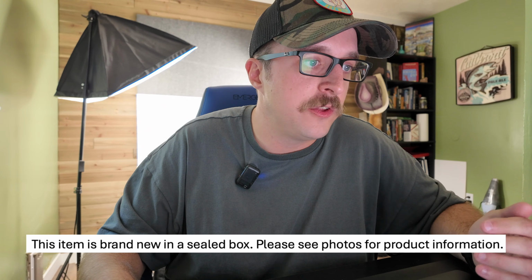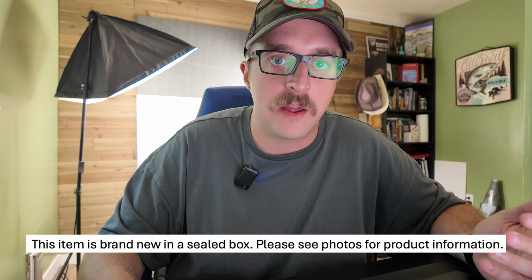So I'm actually just going to read you my templates and explain them to you while I'm looking at them on the computer. So for hard goods, new items in the box, I say this item is brand new in a sealed box. Please see photos for product description. That's it. I just want to note that the item is sealed in the box, if it's sealed, because I want that stated in the listing so that if the customer returns it and the seal is broken, I can withhold some of that return from them because they opened the item or used the item.